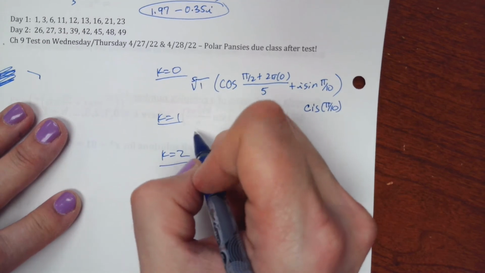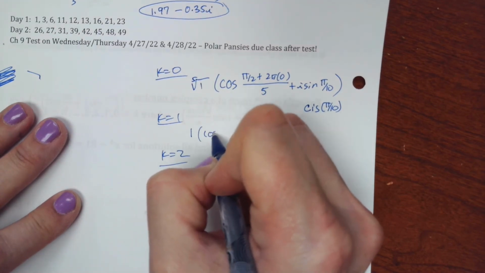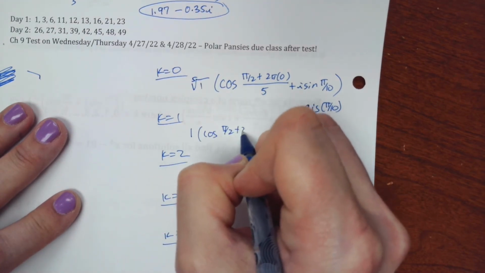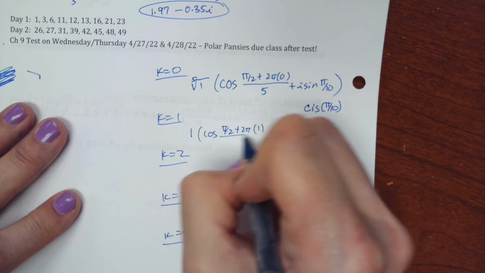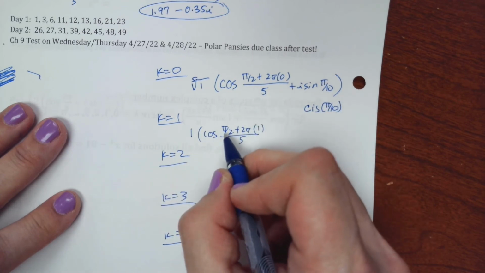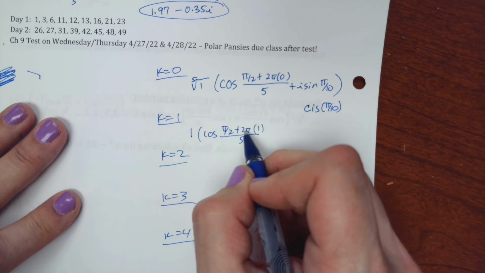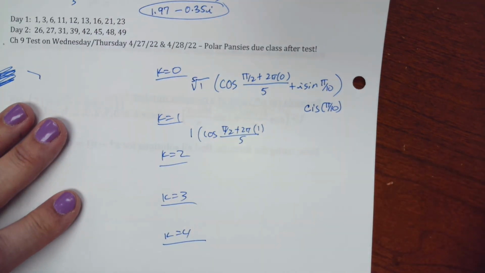Okay, so here, 1 cosine, I need pi over 2 plus 2 pi, k is 1 now, over 5. So I get basically pi over 2 plus 2 pi. So 1/2 plus 2, that's 2.5, so that's 5 halves.